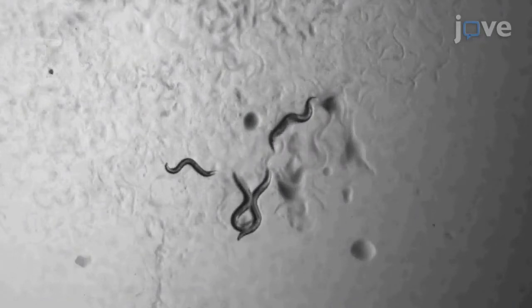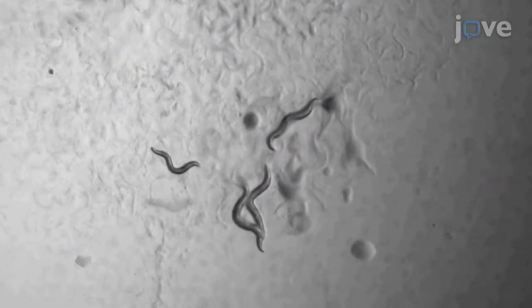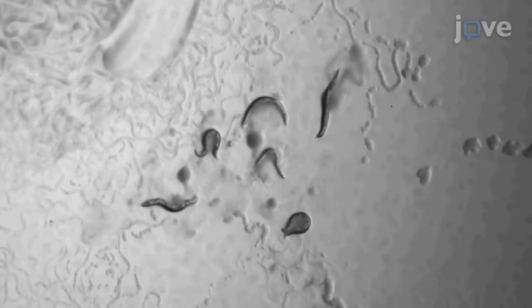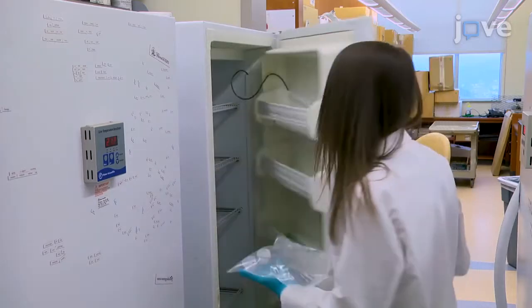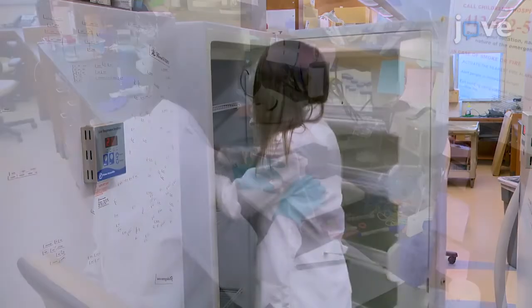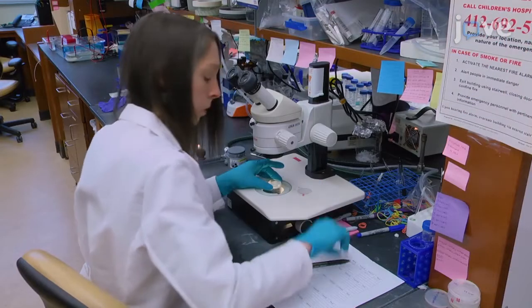When attempting this protocol, the major challenge is obtaining consistent RAN peptide toxicity and expression. The major factors to control include growth temperature, timing of temperature shifts, and preparation of assay plates. It is important for experimenters to consistently classify the phenotypes of the animals in this age-dependent process assay. Visual demonstration of this technique shows their classification criteria.